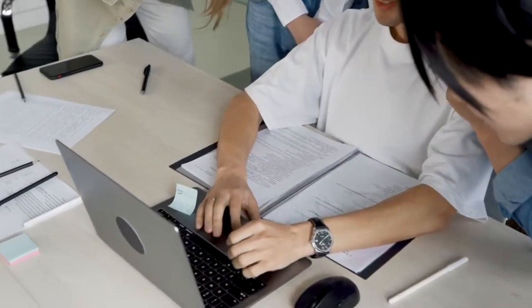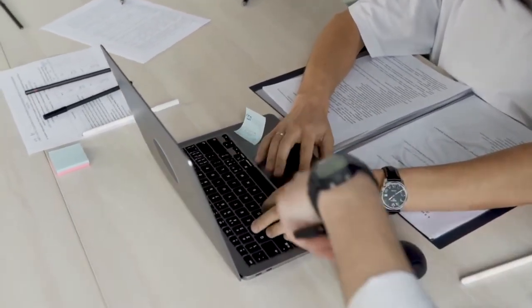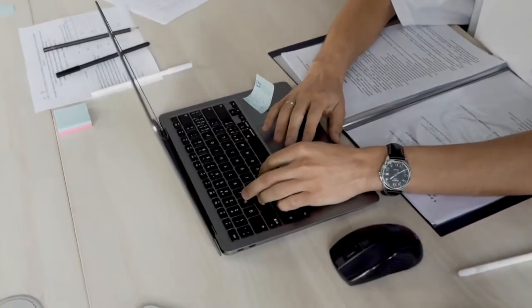Here's something you might not know: storing your backup recovery codes offline can save you from getting locked out completely. Keep them in a secure place for emergencies.